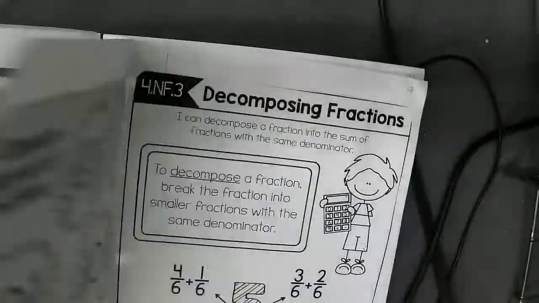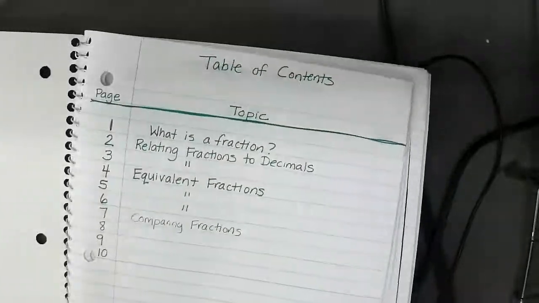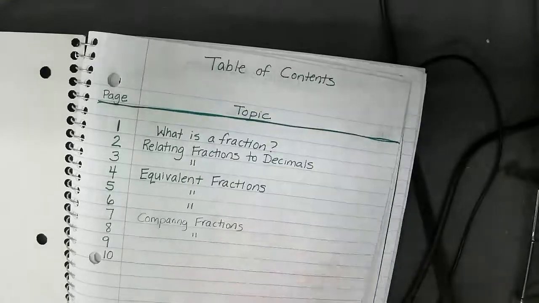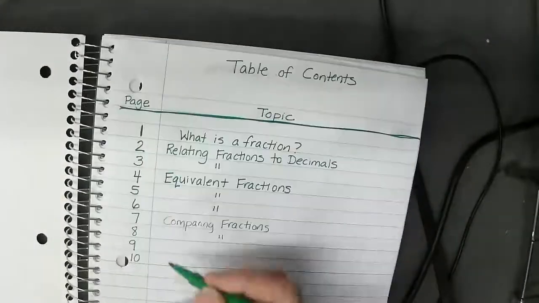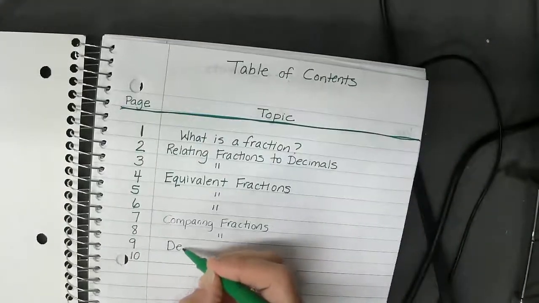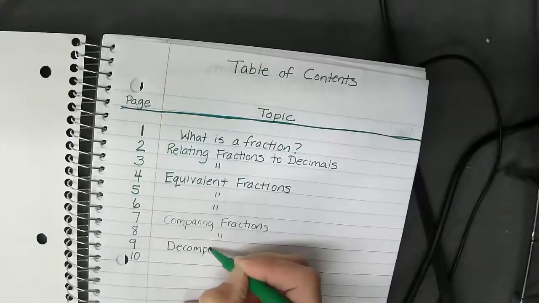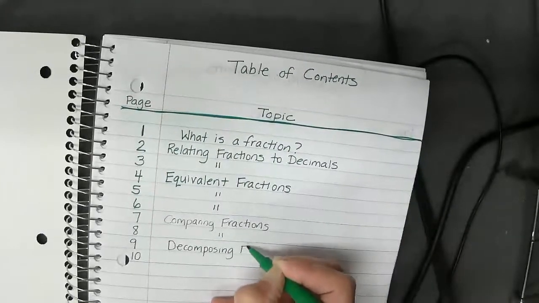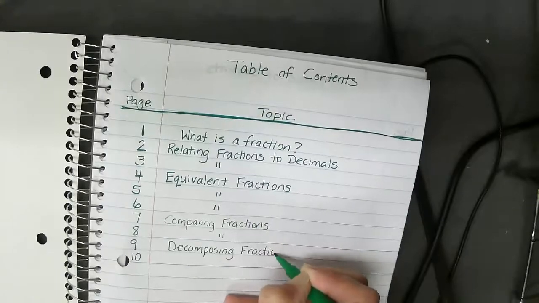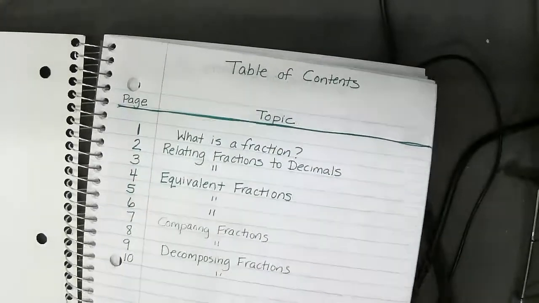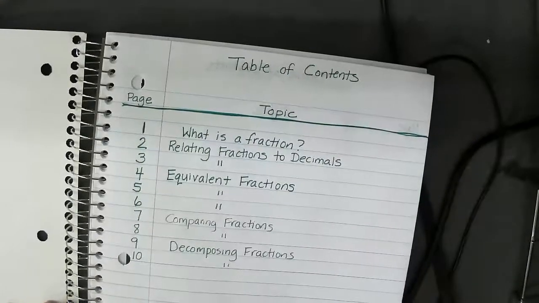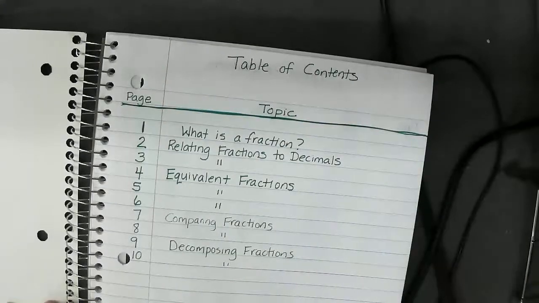Page 8 is also comparing fractions, so you can use your ditto. And then decomposing fractions is page 9 and 10.